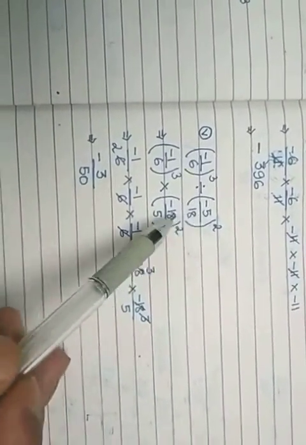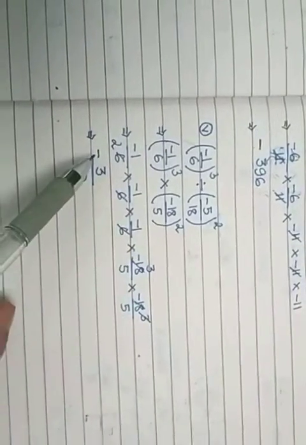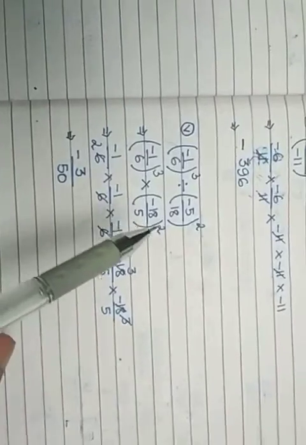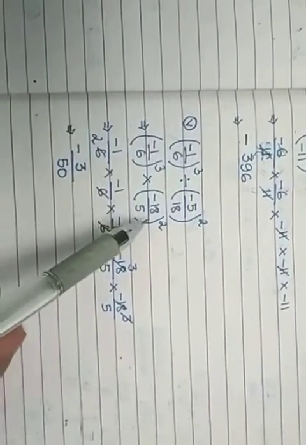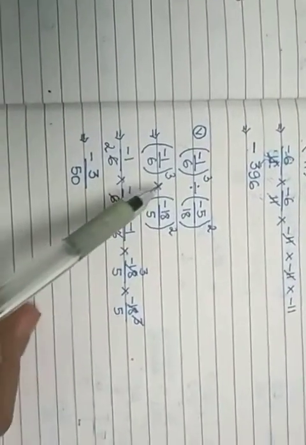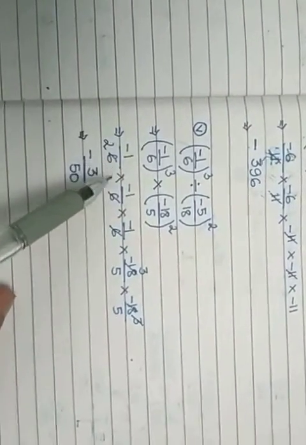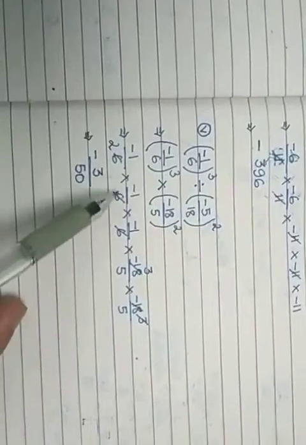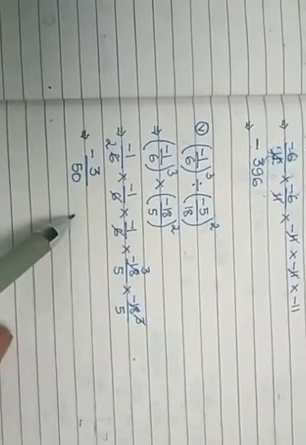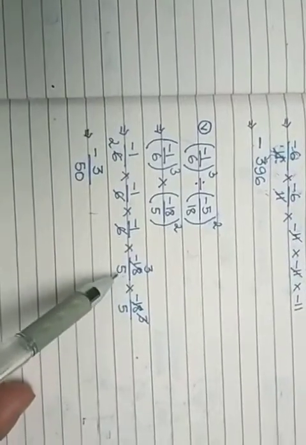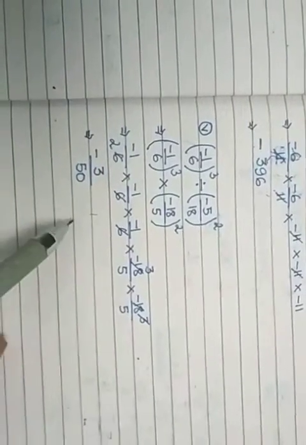The negative sign I have kept in the numerator, because while calculating in a fractional form, the negative sign has to be kept in the numerator. So minus 18 by 5. Okay, square the first term with a cube. So now I've expressed it in factor form. So minus 1 by 6 into minus 1 by 6 into minus 1 by 6. The second term has a square, so minus 18 by 5 into minus 18 by 5.